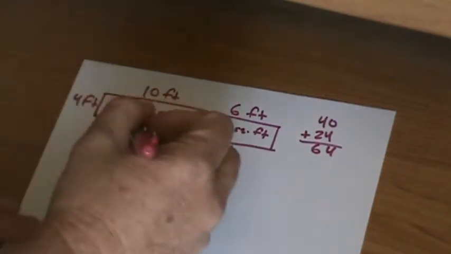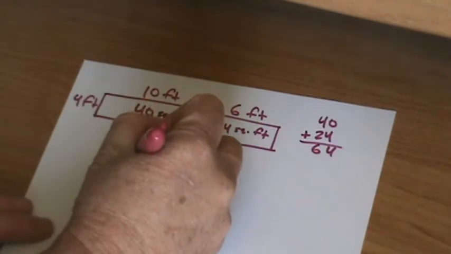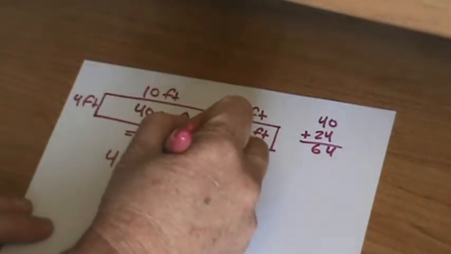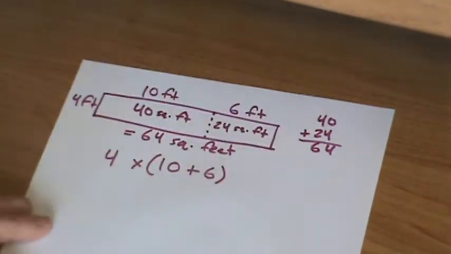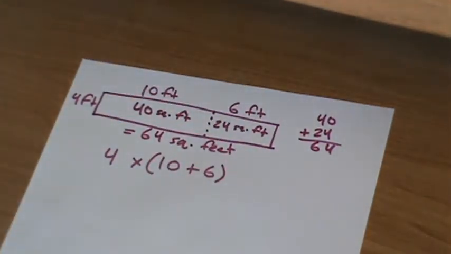But now let's use the distributive property to do this as well, okay? So what we would have is 4 times 10 plus 6, in parentheses. Okay? That would equal 4 times 16. But we could break that apart even further with parentheses.